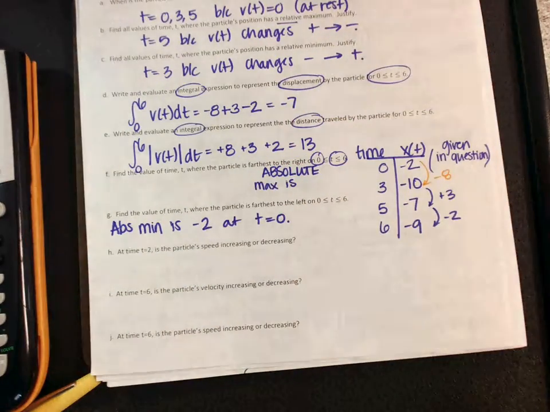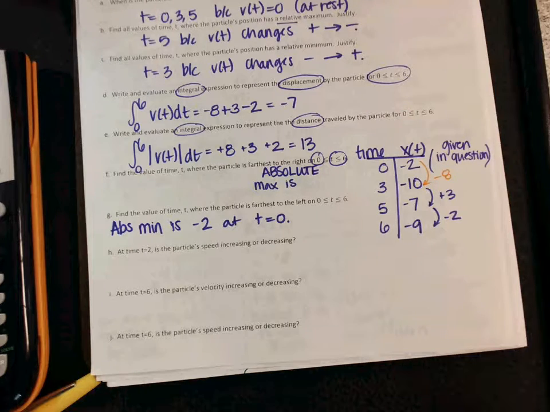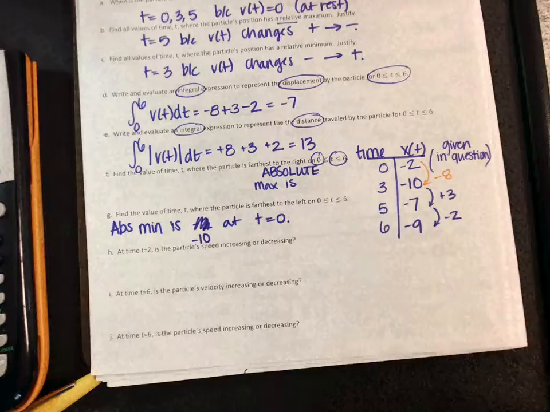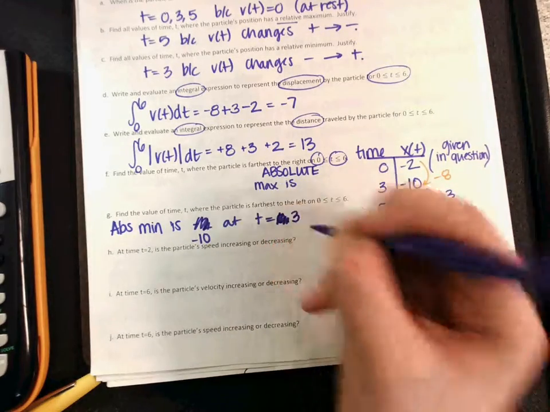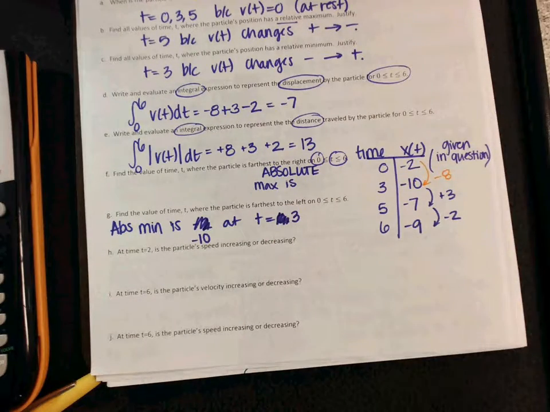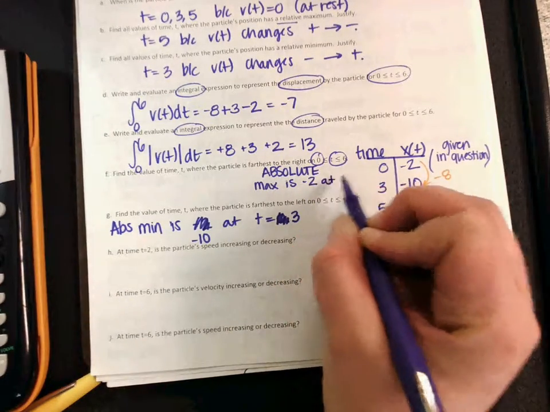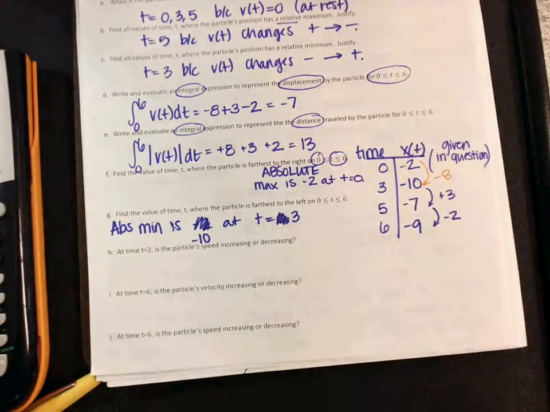Oh, wait, hold on. That's not the absolute min. What's the absolute min for part G? Negative 10. And it occurs at 3. Okay, and then my absolute max would be negative 2, and it occurs at 0.